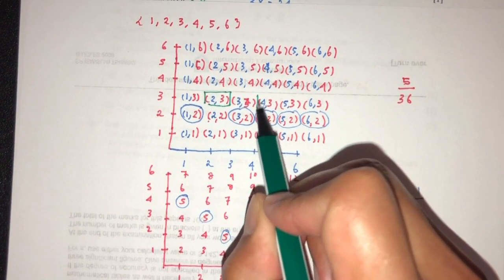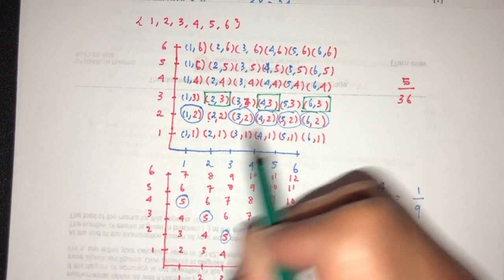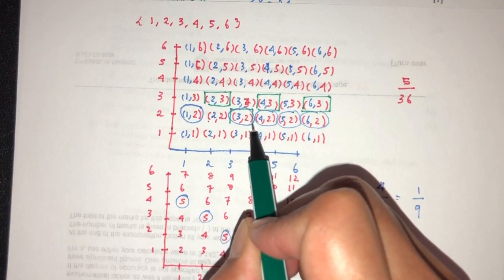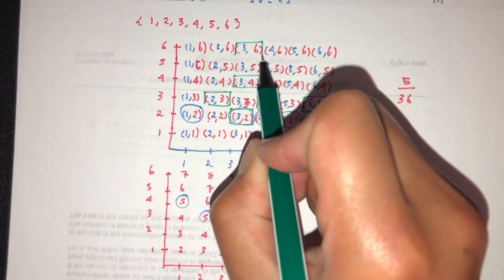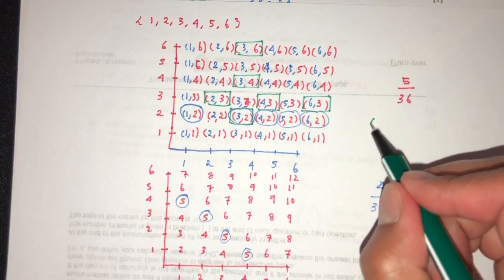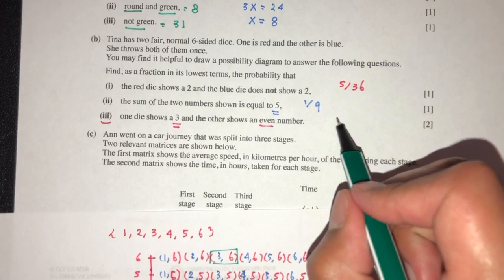One die shows a 3 and the other one shows an even number. Here you go. And this one. And what is the other one? It will be this one. One die shows a 3 and the other one shows an even number. This one, and this one. Let's count. We have 1, 2, 3, 4, 5, 6. That will be 6 over 36, which is 1 over 6 as your answer.